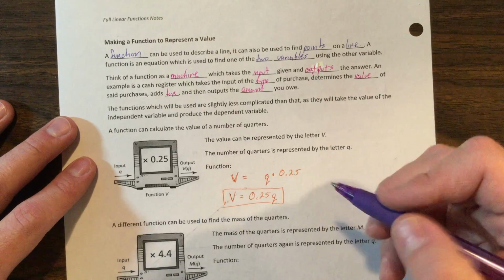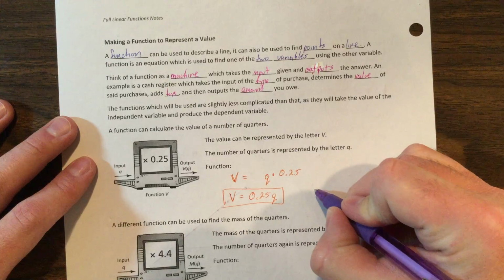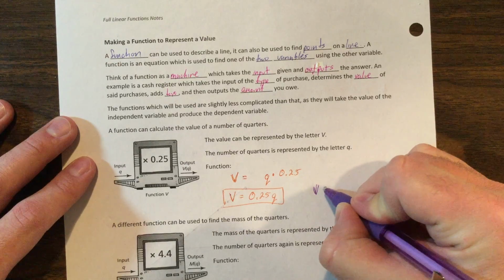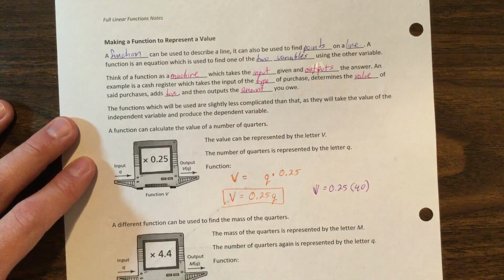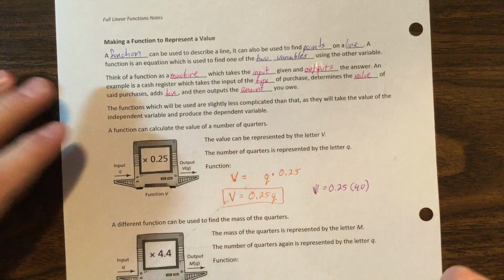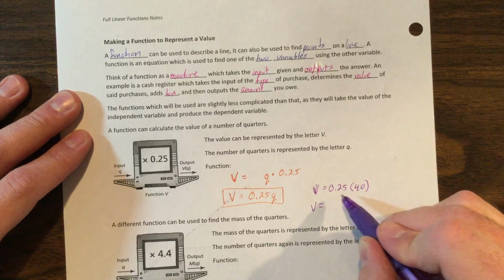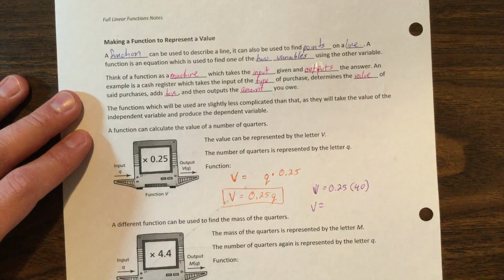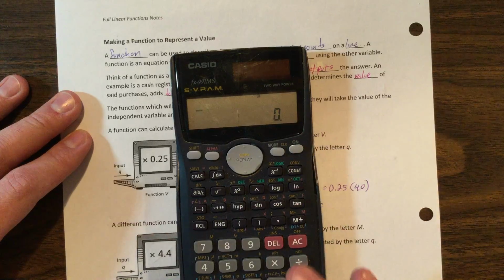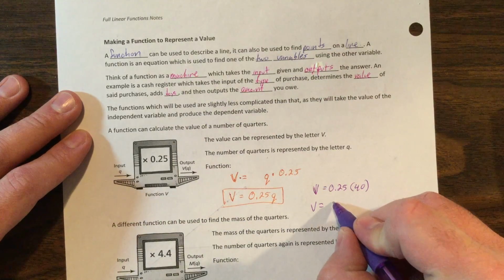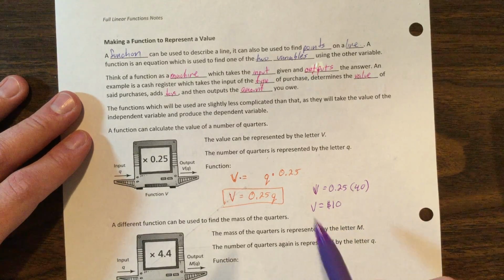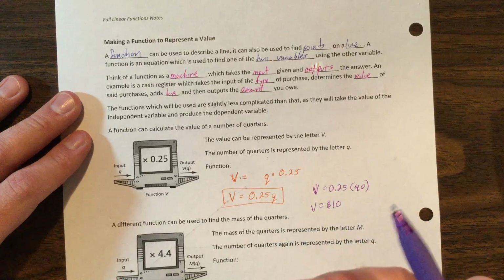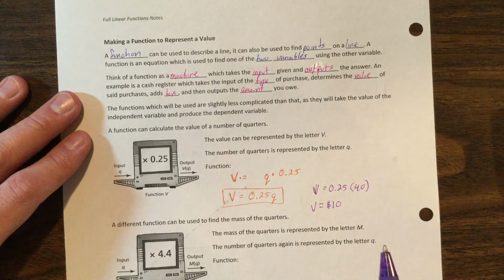So if we want to figure out the value of that, which I kind of told you already, the value is equal to 0.25 multiplied by the 40 quarters inside that roll. So we do 0.25 times 40 with our calculators, and that gives us 10. So the value of 40 quarters is $10. Okay, and that is how that function spits out the value.